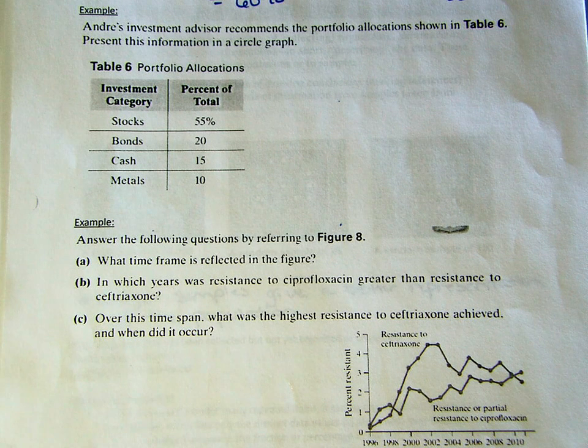Okay, so the last two problems in 12.1, the reason why they're going to go so quick is really it has to deal with reading tables or reading graphs and then getting your information from there. And so the first example about Andre's investments is where we're going to have a table of information, and then they want you to make a circle graph.